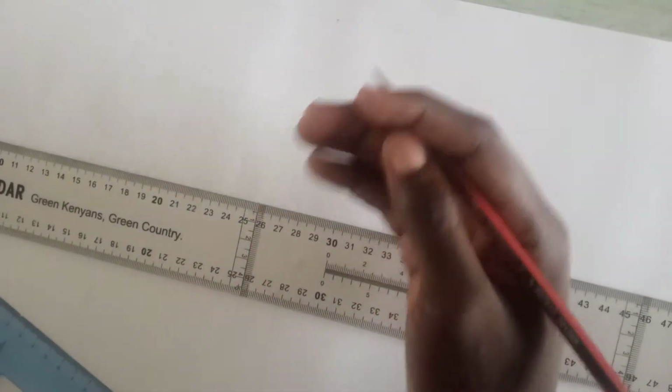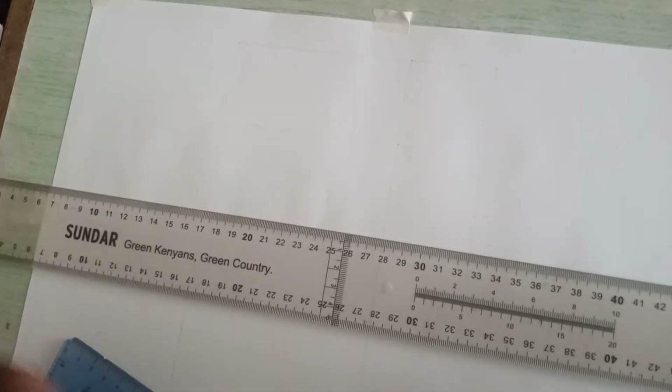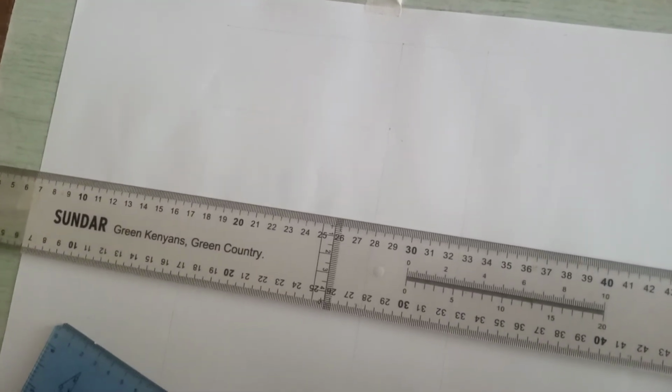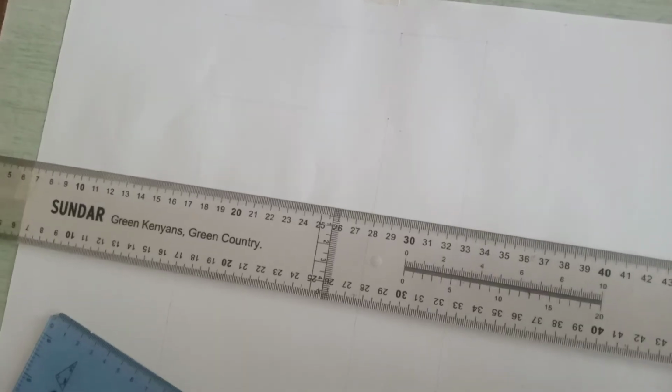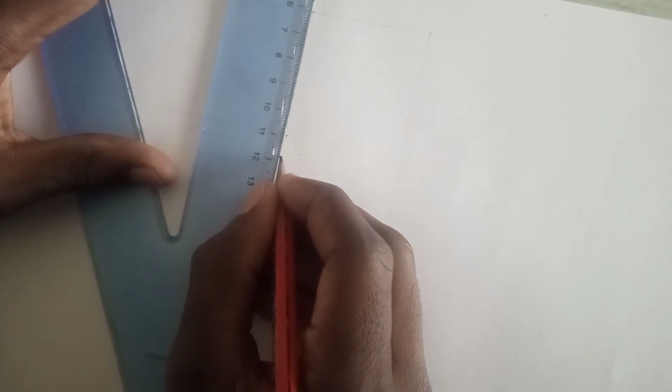So I'm going to assume that the space between the first and the second flight is 200 millimeters. So I'm going to divide 200 by 25, which is 8 millimeters, I guess. Let me confirm that. Yes, that is 8 millimeters. So I'm going to measure 8 millimeters from where my first flight is ending, going downwards. I'll measure 8 millimeters. Then that is where my second flight is going to start.